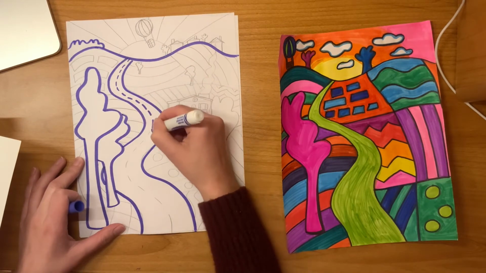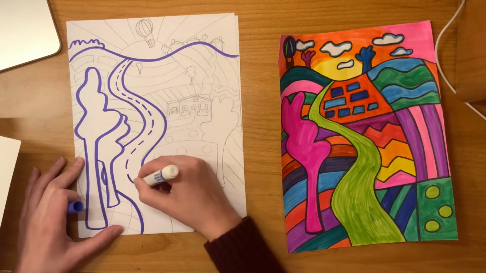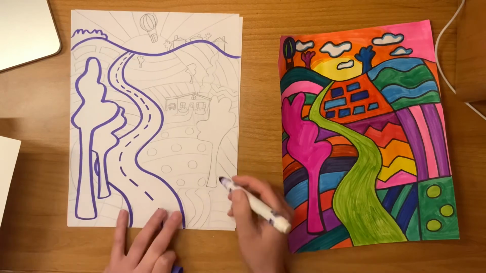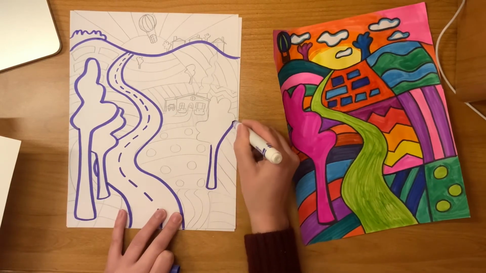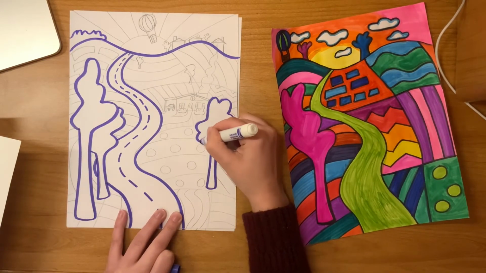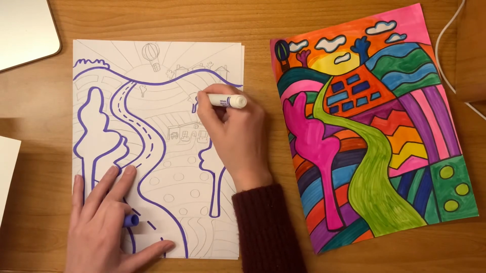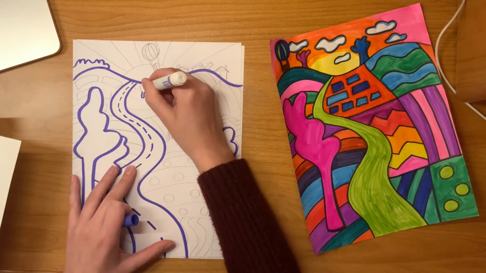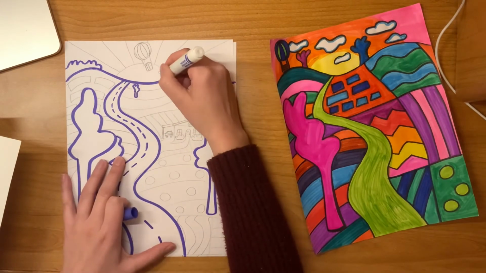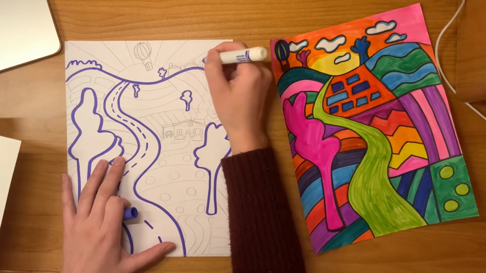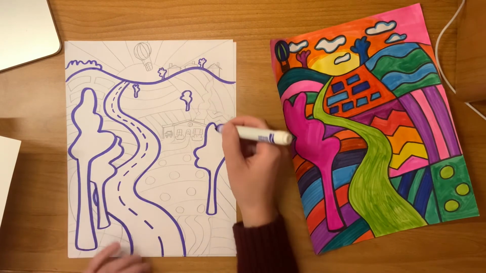If you wanted to, you could make this a road or a river. It's up to you. If you make it a river, maybe you want to add some ducks in it. Maybe you want to have a boat going by. It's completely up to you. Adding in my trees. And then I'll trace over my houses and my hot air balloon.